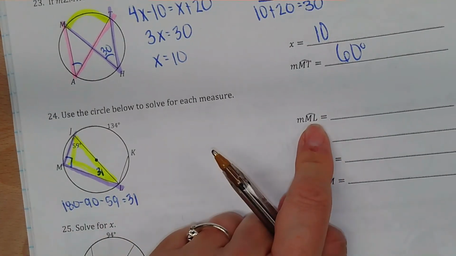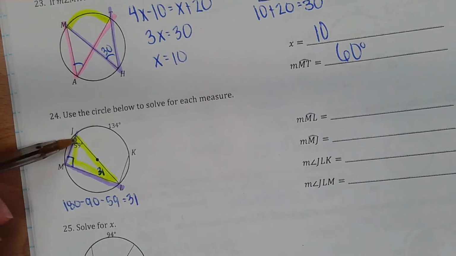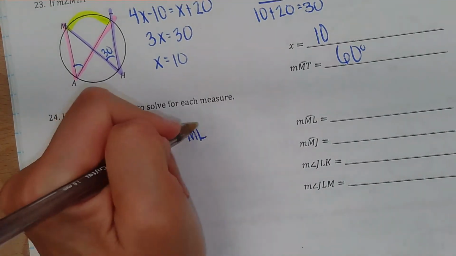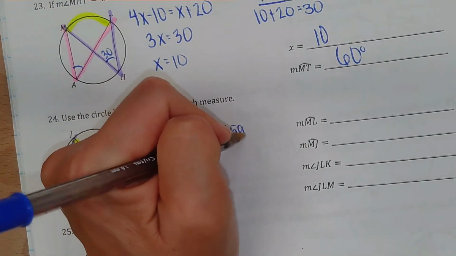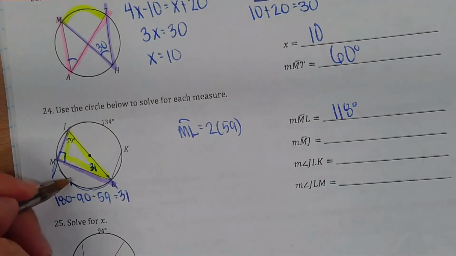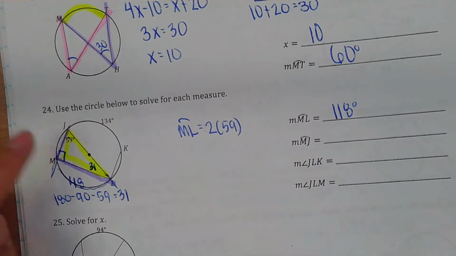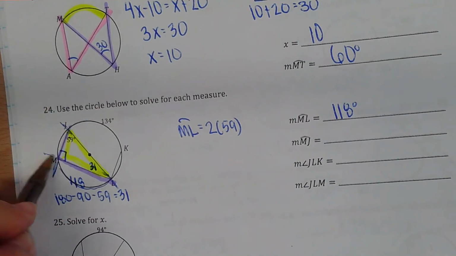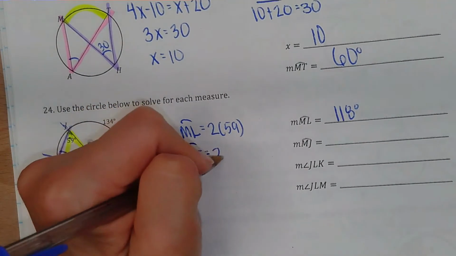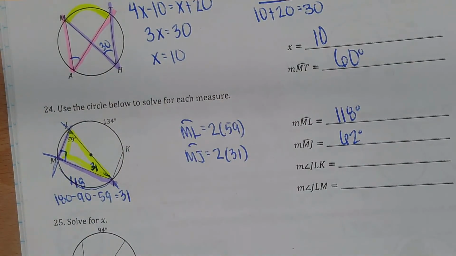Well, the next thing it's asking for me for is ML. So I see that the inscribed angle is 59. It's intersecting this arc. So to find arc ML, I'm going to do 2 times 59. I'll get 118 for this arc right here. Next up, it says MJ. Well, it's kind of nice that I already figured out that the inscribed angle that bisects it is 31. So MJ is going to be equal to 2 times 31, which is going to be 62.